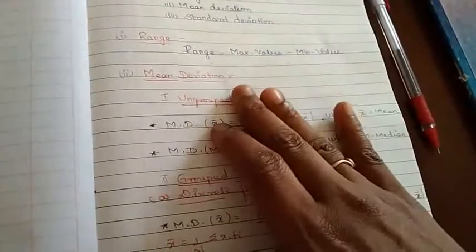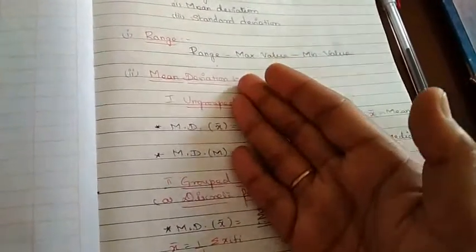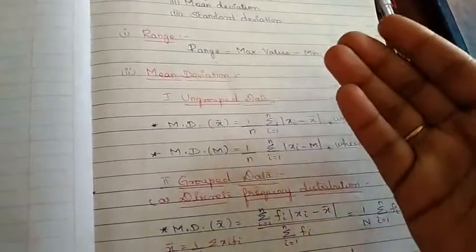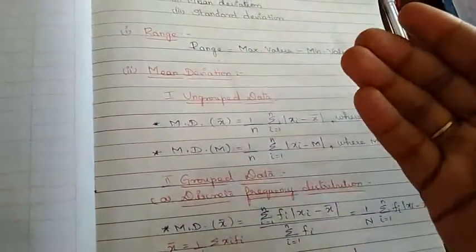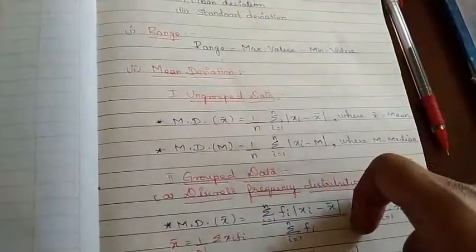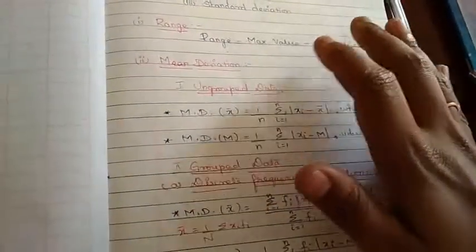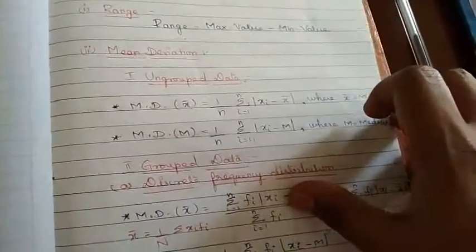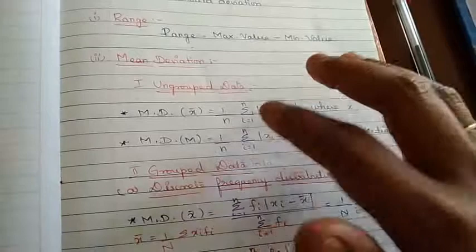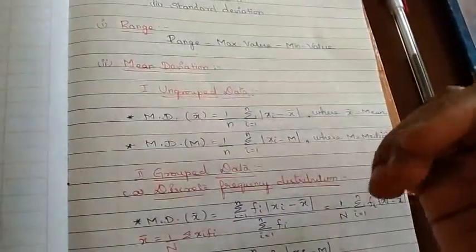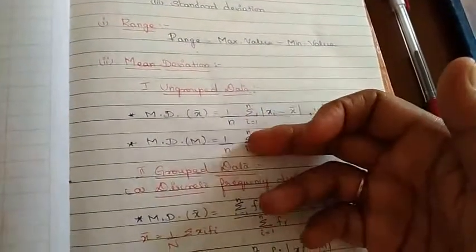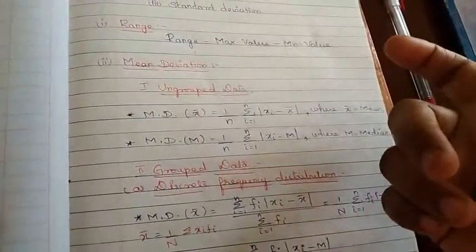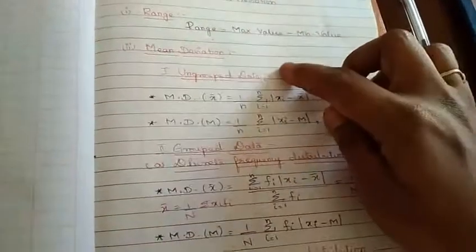So what is meant by mean deviation? First we are going to find the deviations of the given x values about the mean or median according to the question, and then we have to find the mean of those deviations, that is called mean deviation. I repeat, first we will find the deviation of the x values from the mean or median according to the question. Then for those deviations we will find the mean. That is called mean deviation.